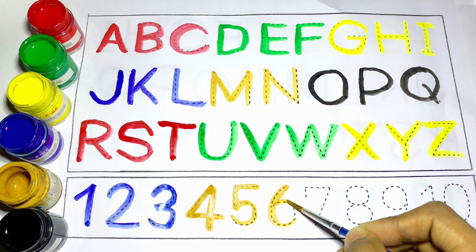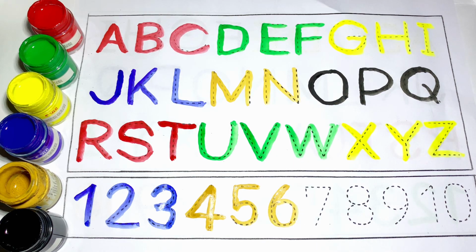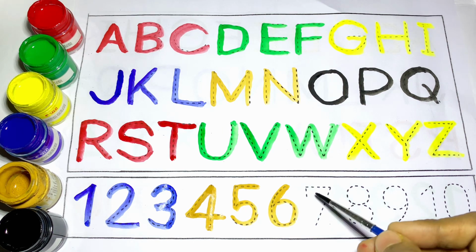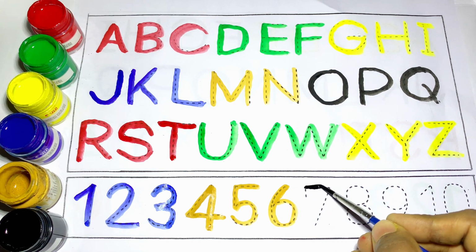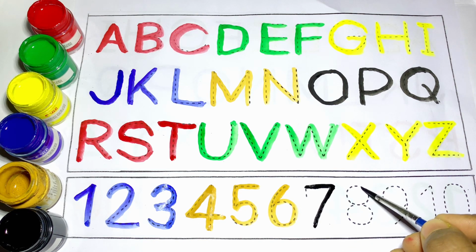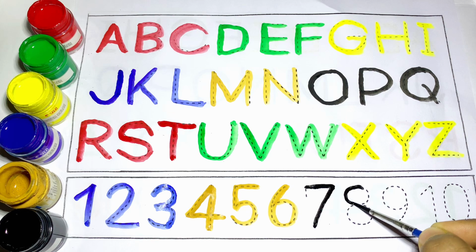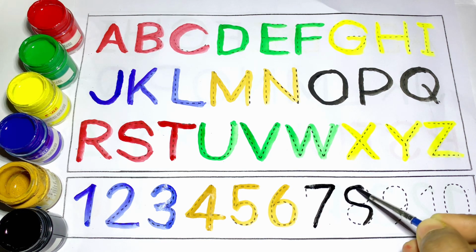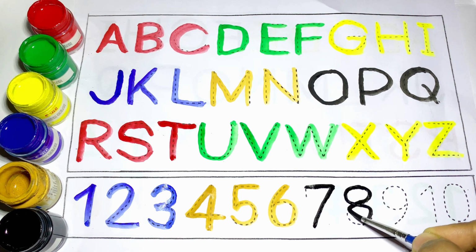S-I-X, 6. The number 6. Kids, now 7. The number 7. And use black color. S-E-V-E-N, 7. 8. E-I-G-H-T, 8.